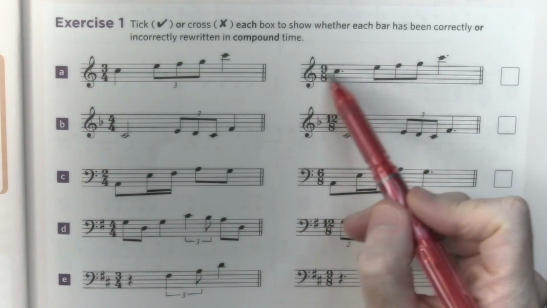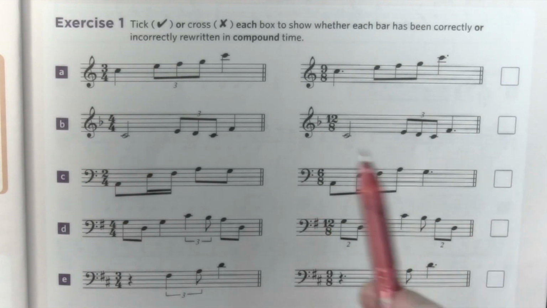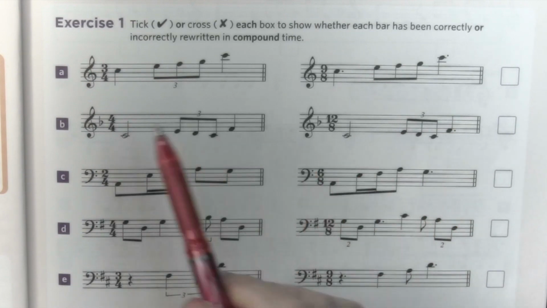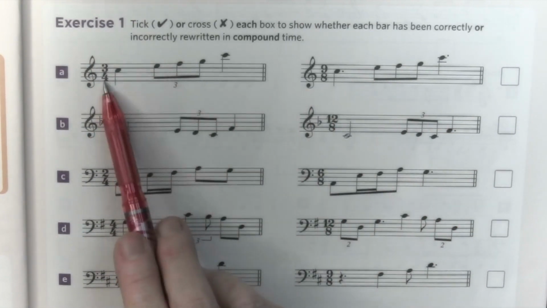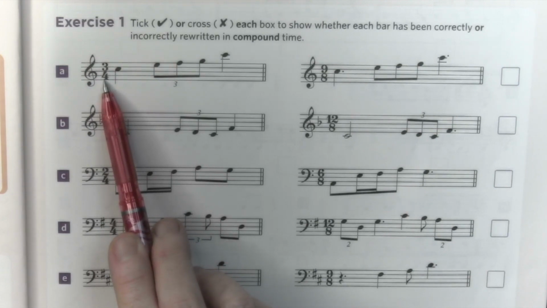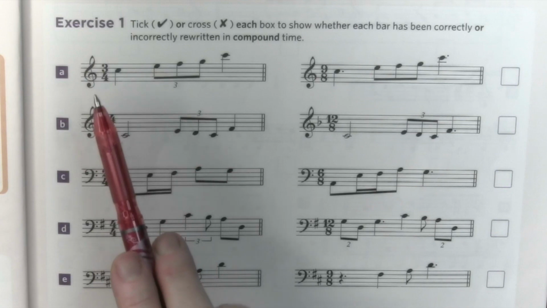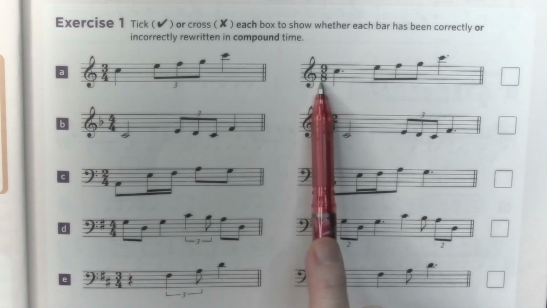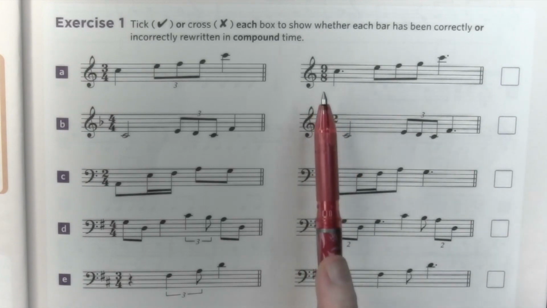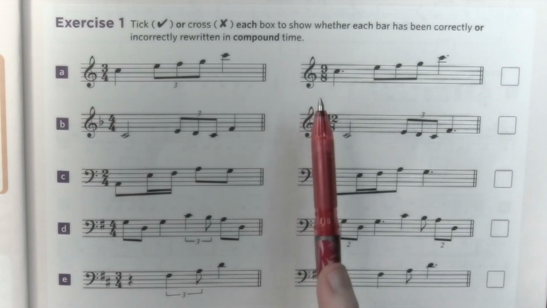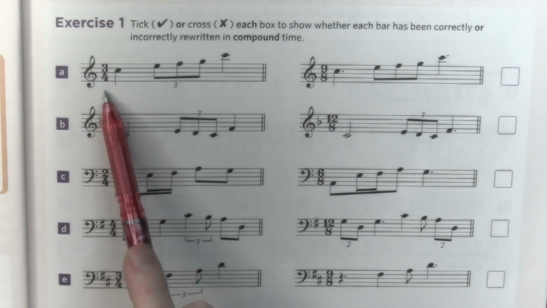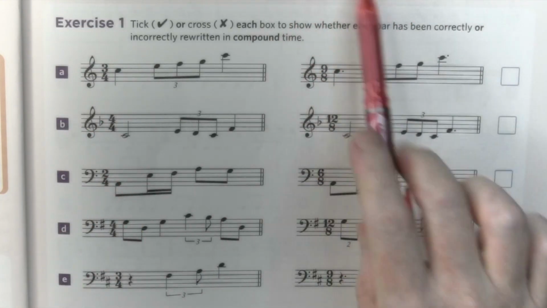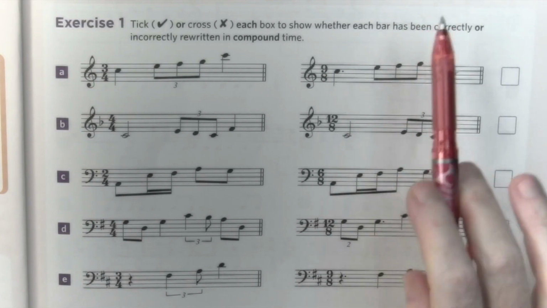For example, in 9/8 we have 3 times this number and number and number and. In 3/4, the equivalent in simple time, we have 1 and 2 and 3 and. So, in the compound time, 1 and 2 and 3 and. In simple, 1 and 2 and 3 and. You have a box on the top of this page that you can't see now, but if you have your book in front of you, you could see it.